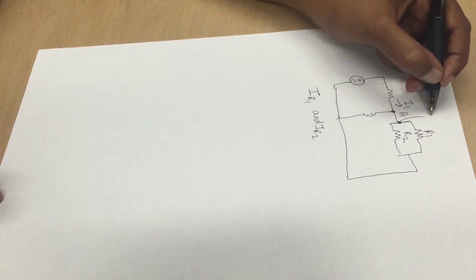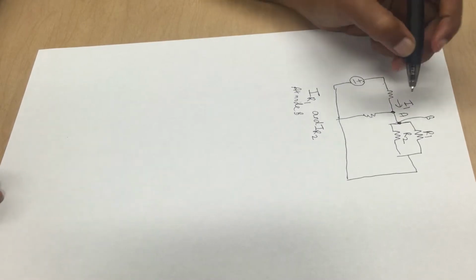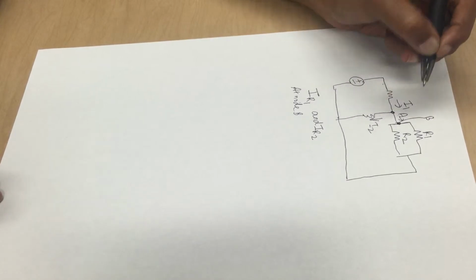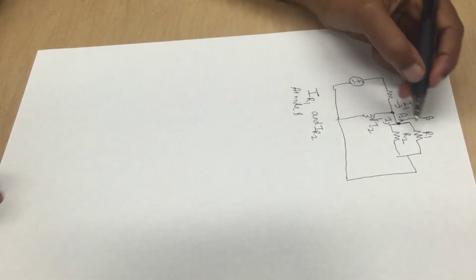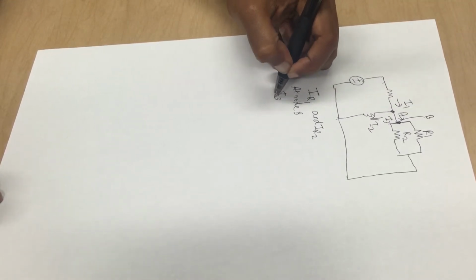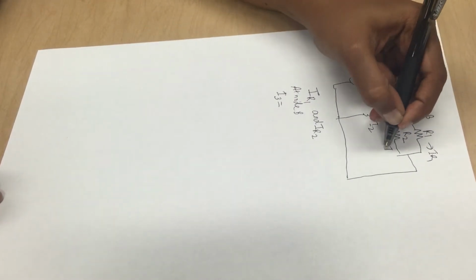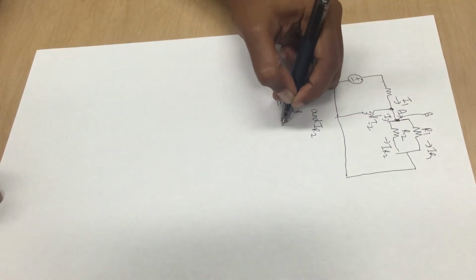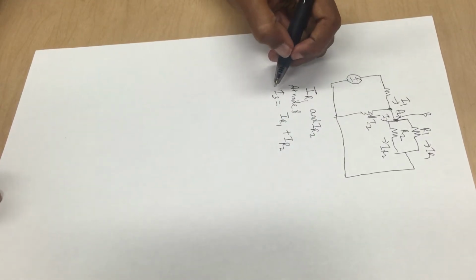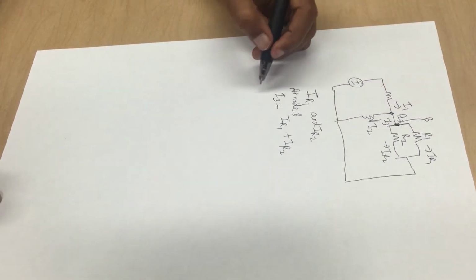So at this point, let's call this node B. We have a current that enters. If this is I2, the current that enters here is I3. And this I3 right here at node B is equal to IR1 and IR2. The sum of IR1 and IR2 is equal to I3. We just applied Kirchhoff's current law at point B.